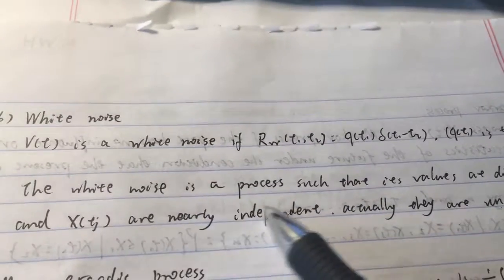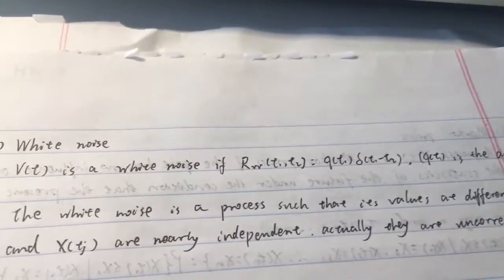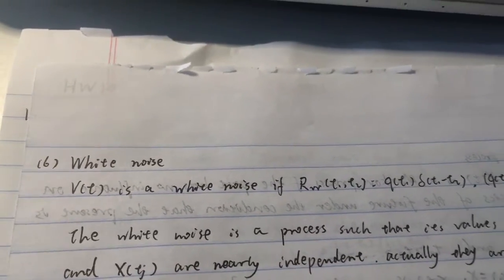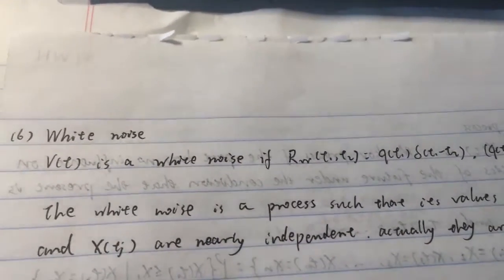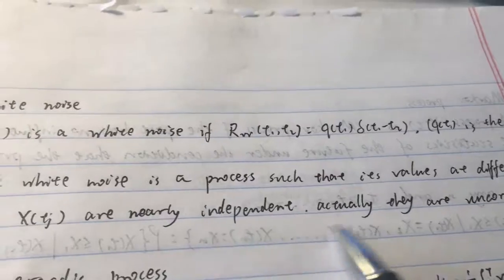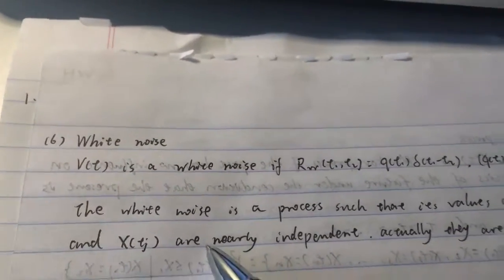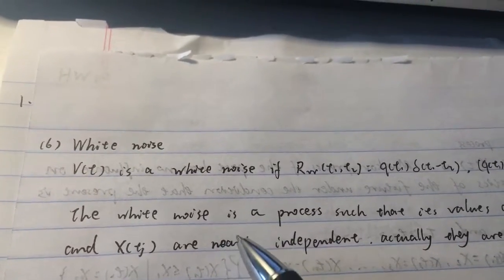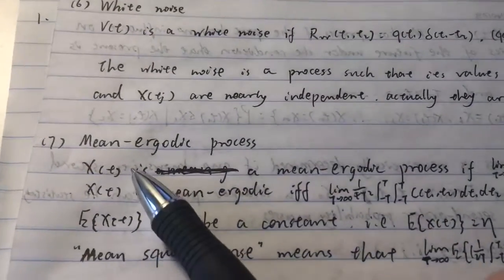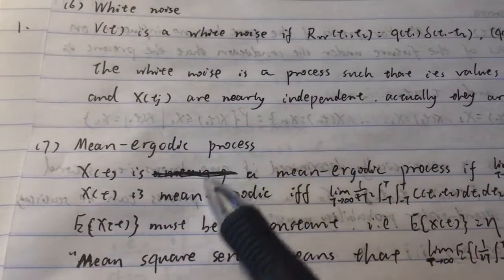White noise is a process such that its values at different times x(ti) and x(tj) are nearly independent. Actually, they are uncorrelated. So that's white noise.